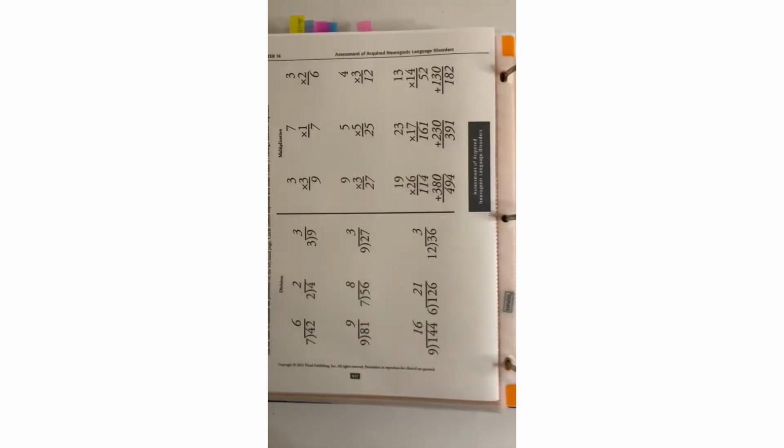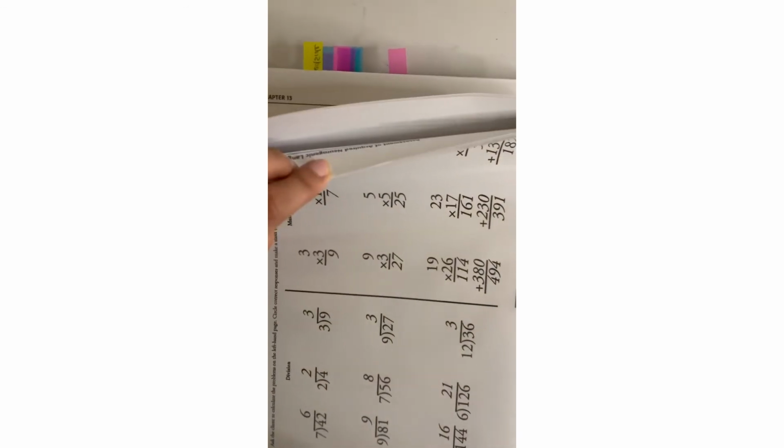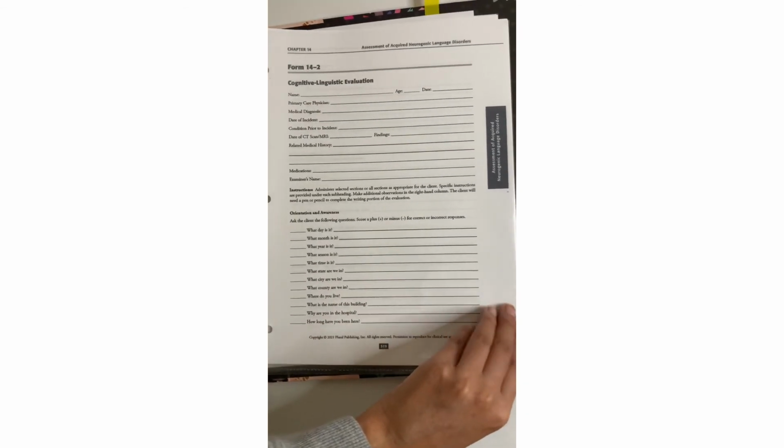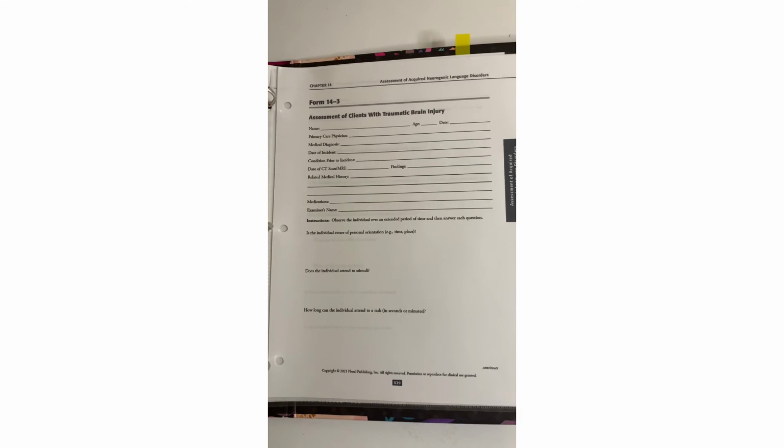And here is Form 14-1, assessment of aphasia. It's pretty thick. And here's the last page. It's really thick. And then here's Form 14-2, cognitive linguistic evaluation. It's pretty thick as well. Form 14-3, assessment of clients with traumatic brain injury.